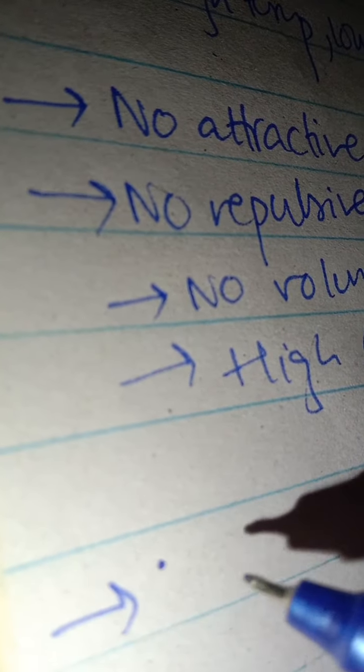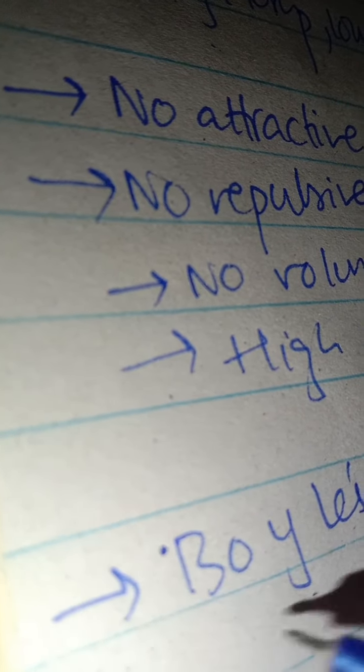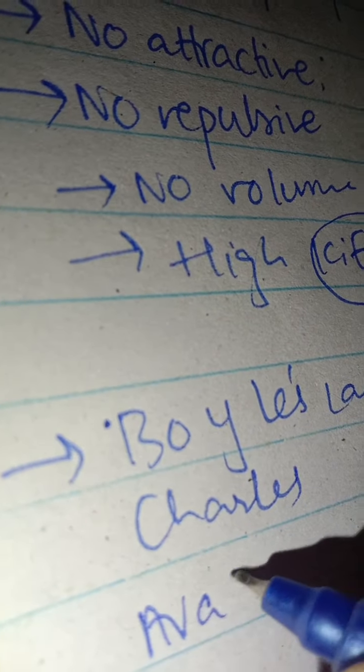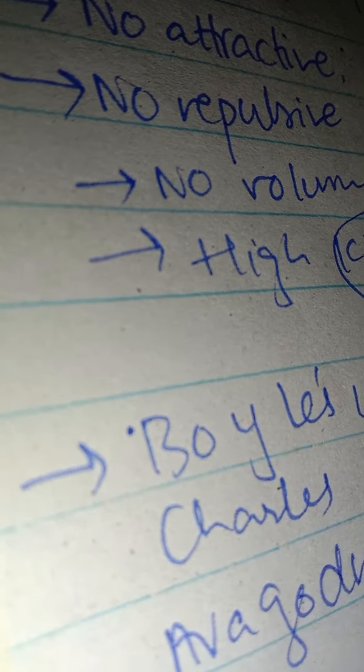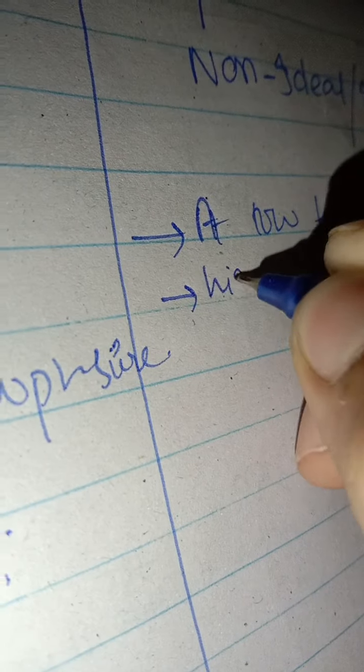But who gave the concept of the ideal gas? The ideal gas is discussed by Boyle's law, Charles's law, and Avogadro's law. Okay. If we discuss the non-ideal gas, we will give it low temperature or high pressure.